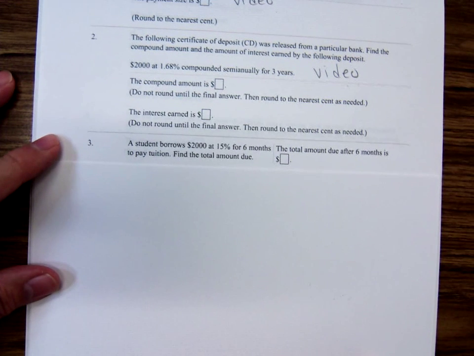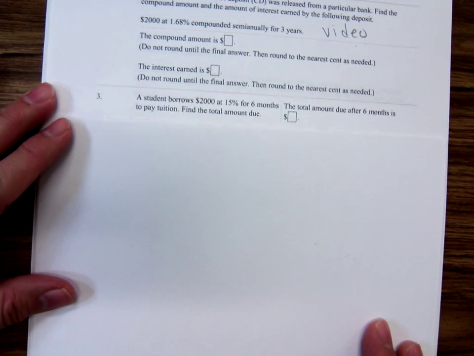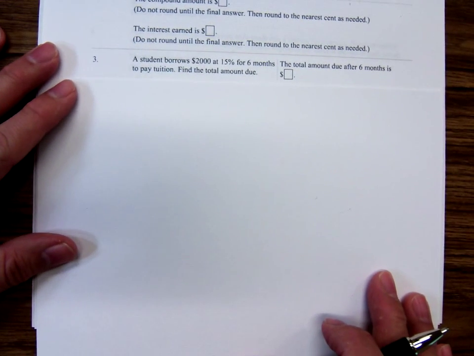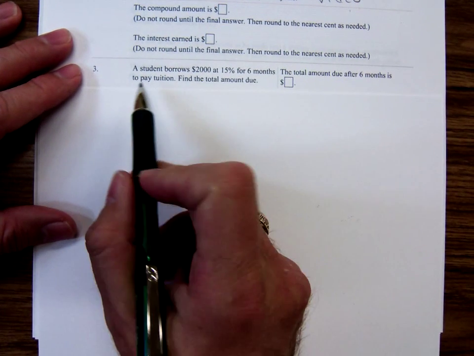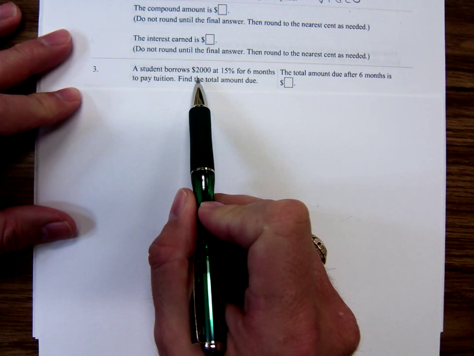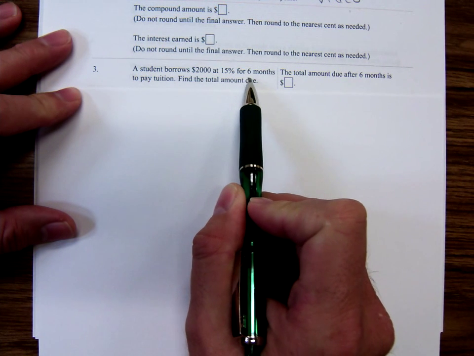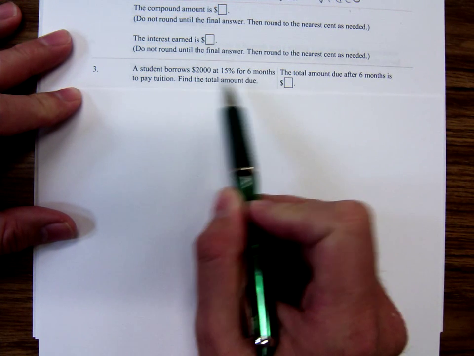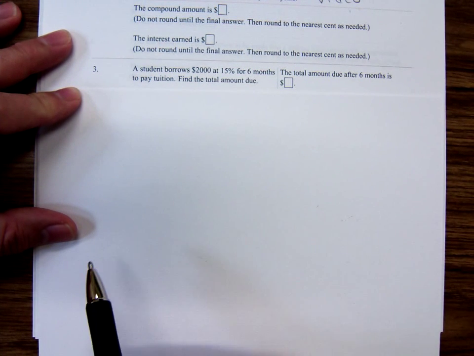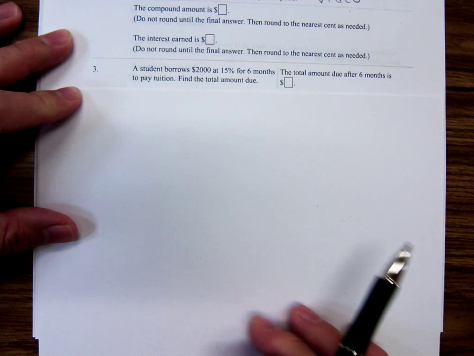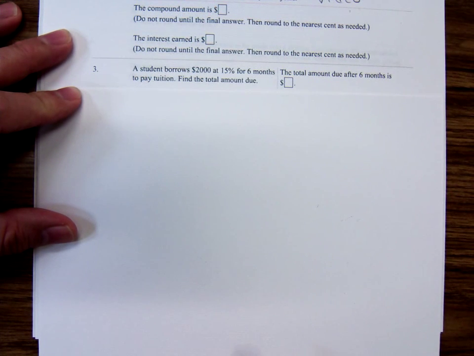So number 3, I'm starting with that because problems 1 and 2 have already been done with the video. Problem 3. A student borrows $2,000 at 15% for 6 months to pay tuition. Find the total amount due. Well, which formula should we use here?